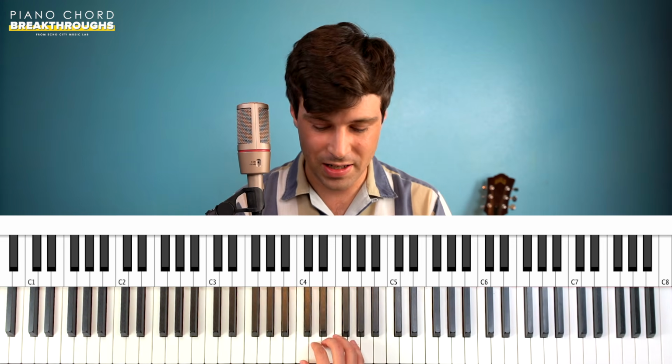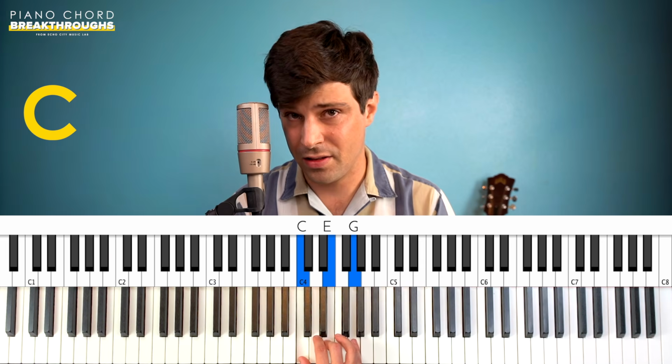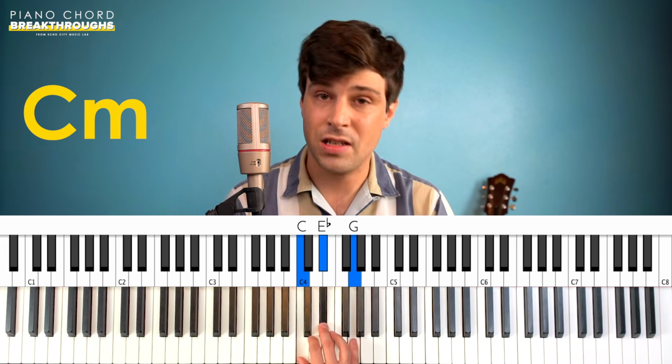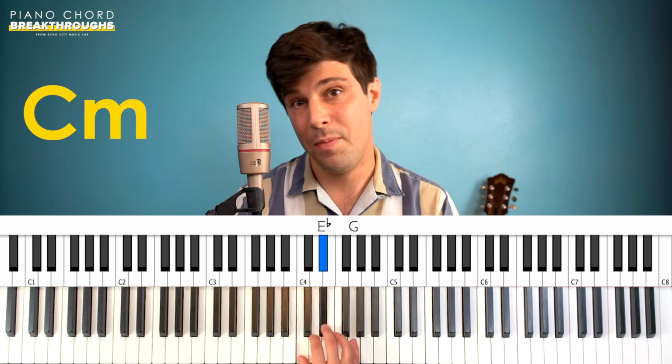A nice way to think about it is, to make a major chord minor, you take the third down a half step. To make a minor chord major, you take the third up a half step.